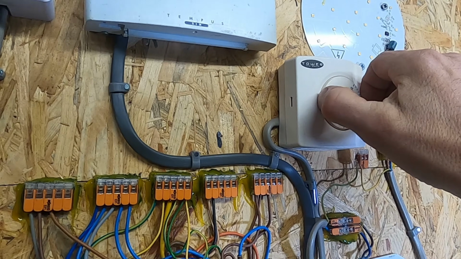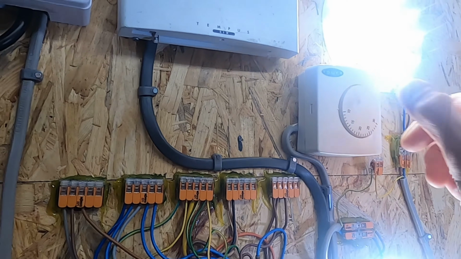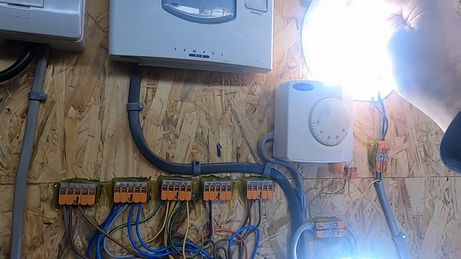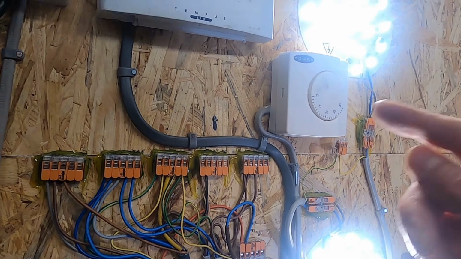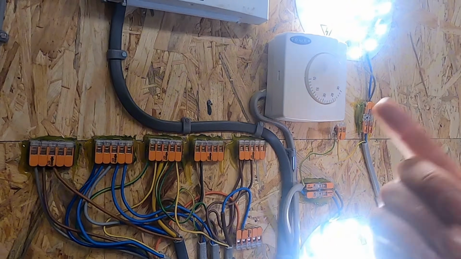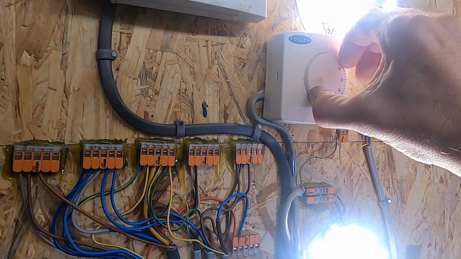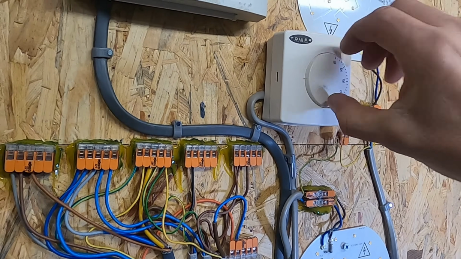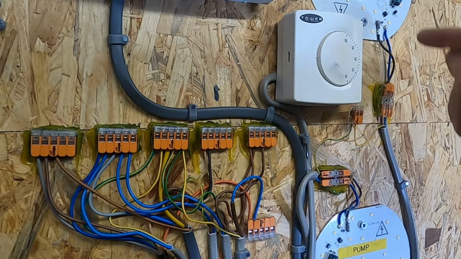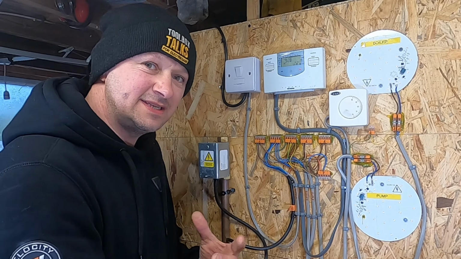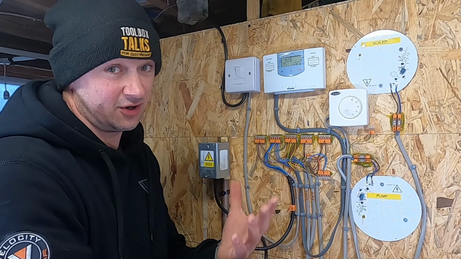So what we need to do is turn the temperature up, and then it will send a signal to the pump to start running and the boiler to start running. But then if the temperature gets warm enough in the house, it will stop the pump running and the boiler running, so there'll be no need for heat. And this is just for the central heating side of things.